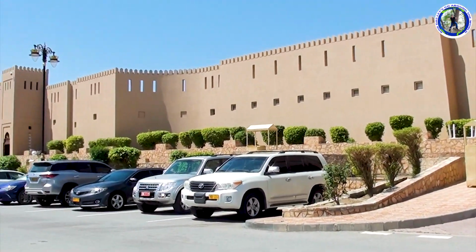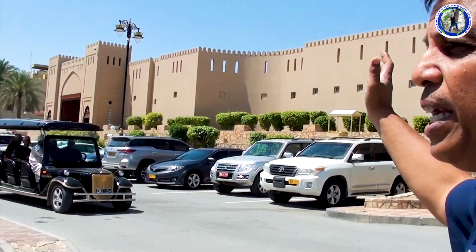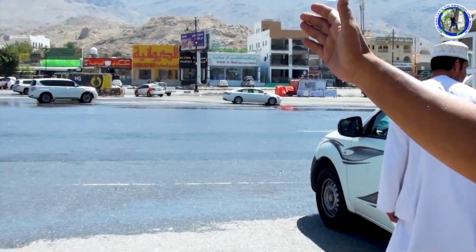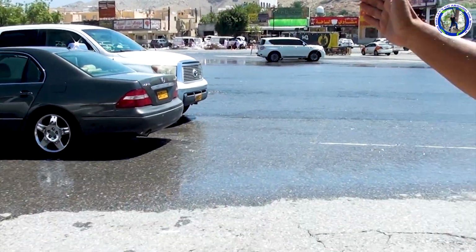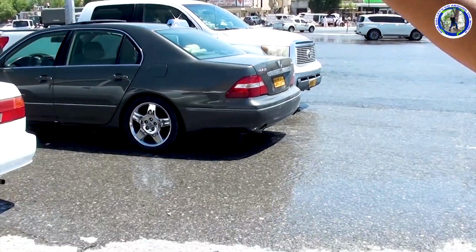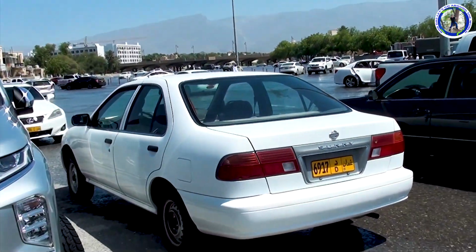Oman Tour. We have come to see the old city of Nizwa. You can see here, this is the fort and the souq inside. And if I show you this side, you can see the rainwater. Yesterday's rain has caused flooding here. You can see all the people are walking in the water.